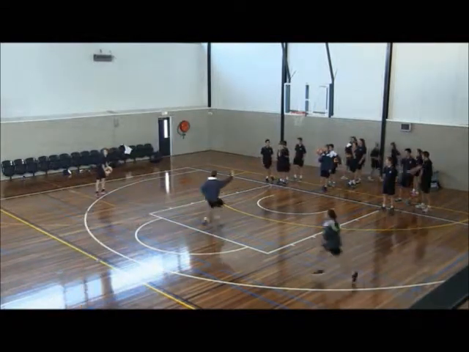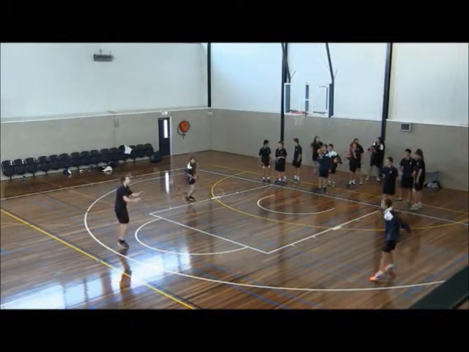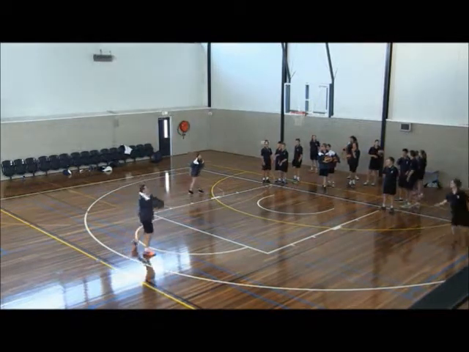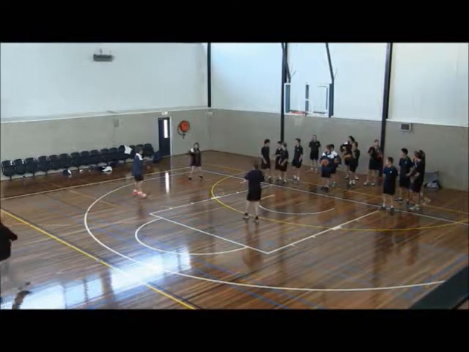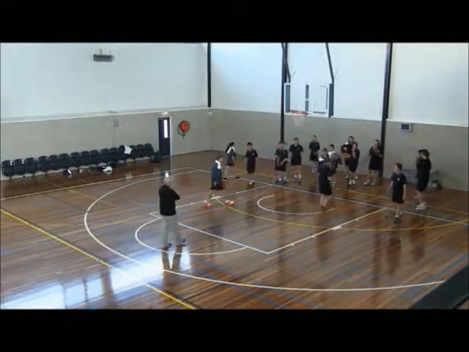Give and go cut. Give and go cut. Again, a very poor one by her. Give and go cut. Good one by him. Kick it on. Now he should drive it. The 2 players on the weak side should be looking to get good spacing. And that, again, is an example of kick, extra pass. Split, kick, extra pass.